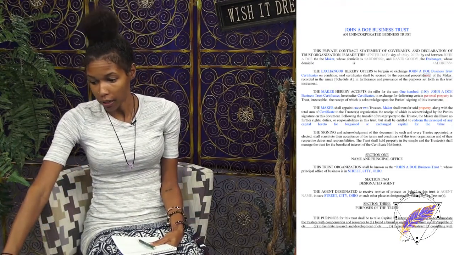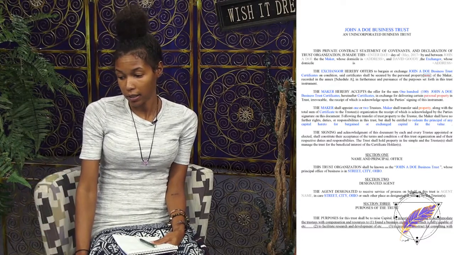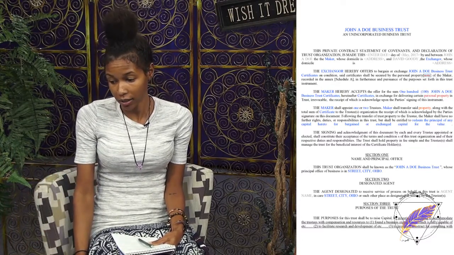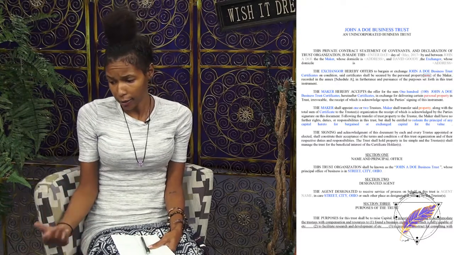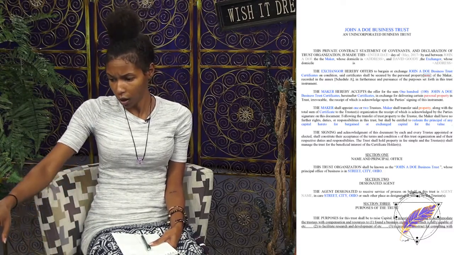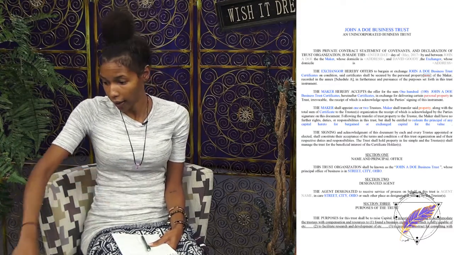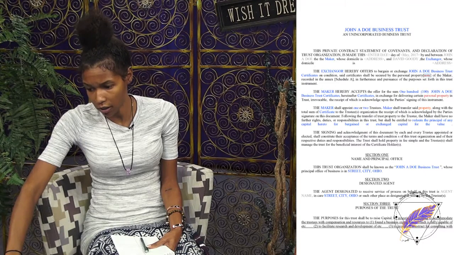So getting right into it, this private contract statement of covenants and declaration of trust organization is made this whatever day it is, and between, in all caps, the maker, and list the domicile address. And you have a secretary, the exchanger. Okay, that's who this person is. You want to list someone that you trust. It could be a family member, a close friend, whomever. That has to be somebody different than you. Okay, and we're going to go through these definitions of who these people are.